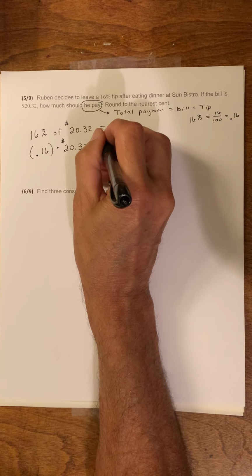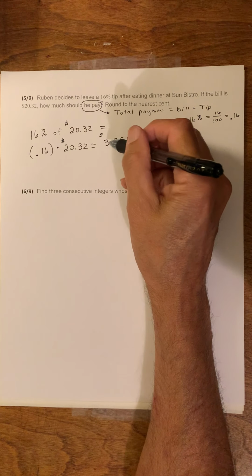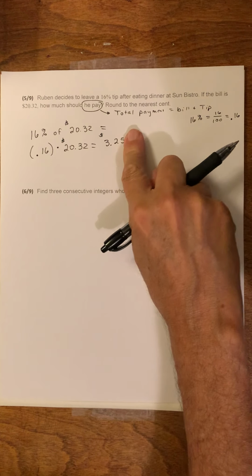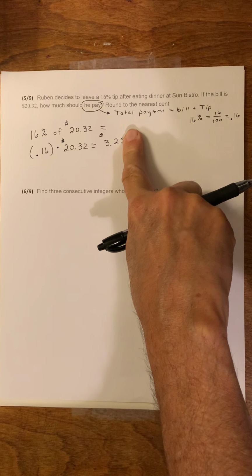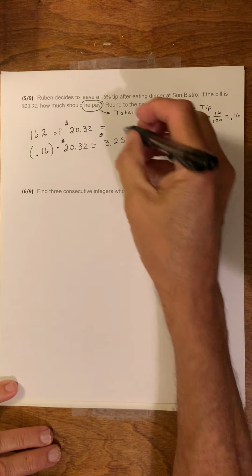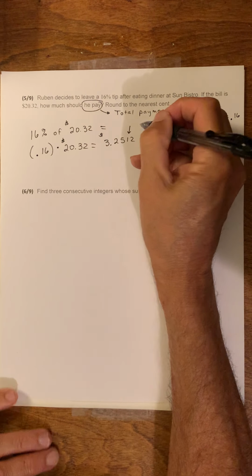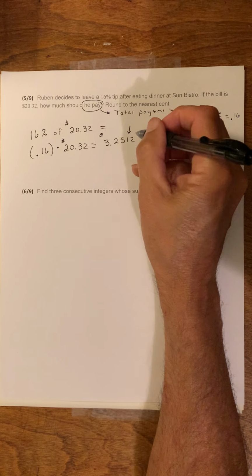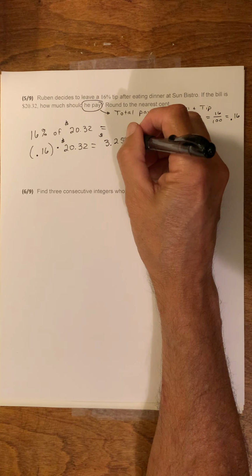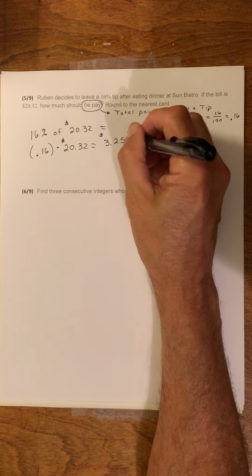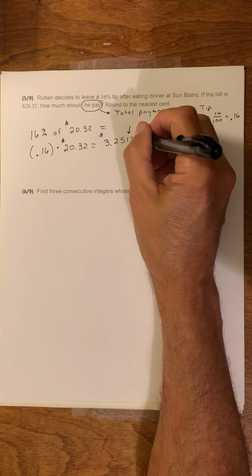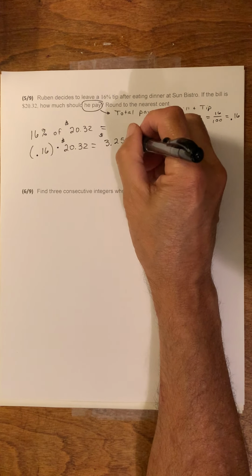This is a dollar amount, $3.2512. But I want to round to the nearest cent, which means I want to express it as something like $3.25. Well, do I round up or do I leave it alone? Here's where I go to the next significant figure, which is a 1 here. If this is 5 or greater, I round it up 1, 3.26. If it is 0 through 4, if it's less than 5, I leave this alone. It is 0 through 4, so don't worry about this.